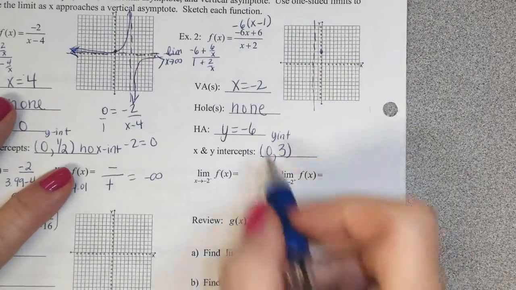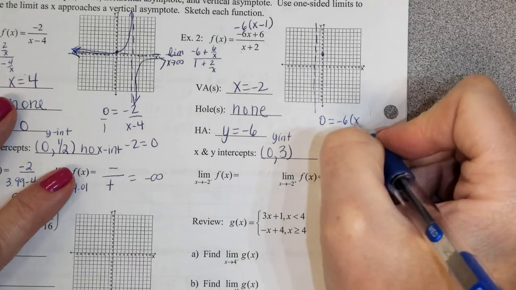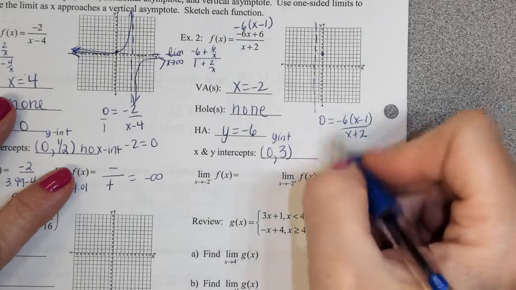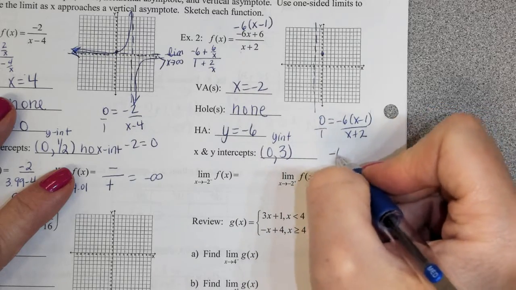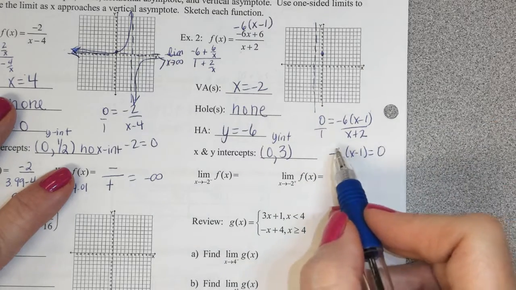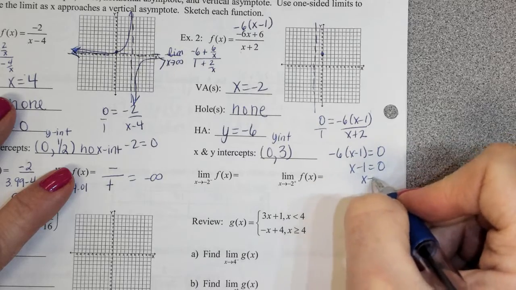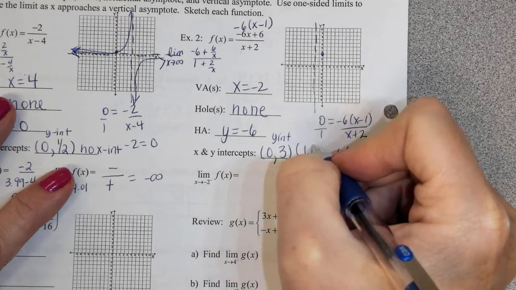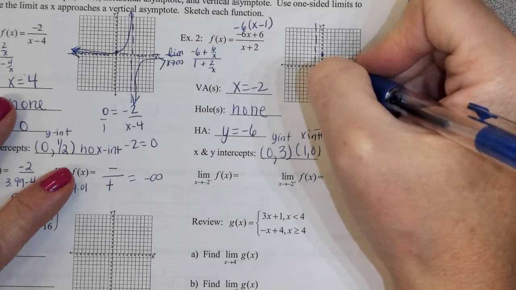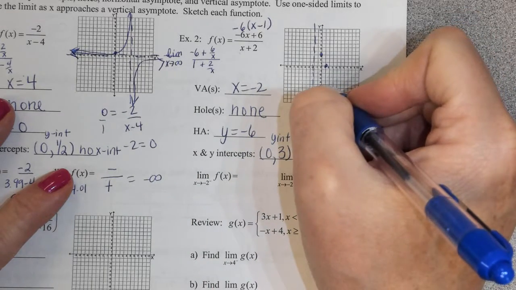To find the x-intercept, I have to set y equal to 0. If I cross multiply, I'm going to get -6 times x minus 1 equals 0. So I can divide both sides by -6. So x equals 1. That's going to be my x-intercept. Our horizontal asymptote is way down here at -6.